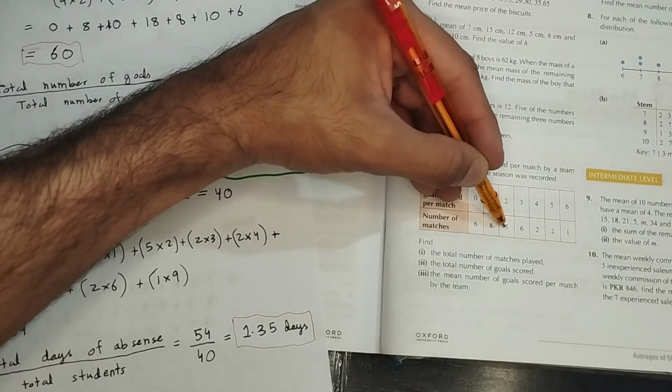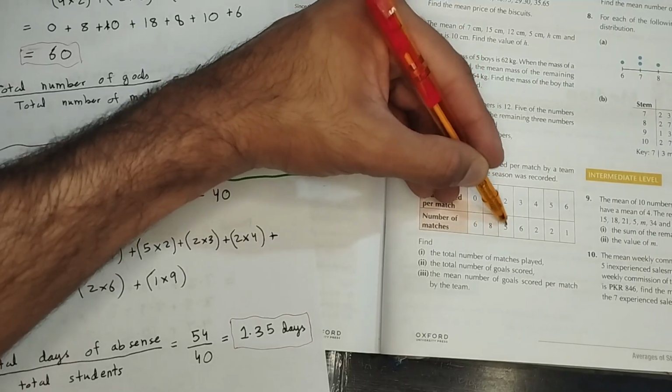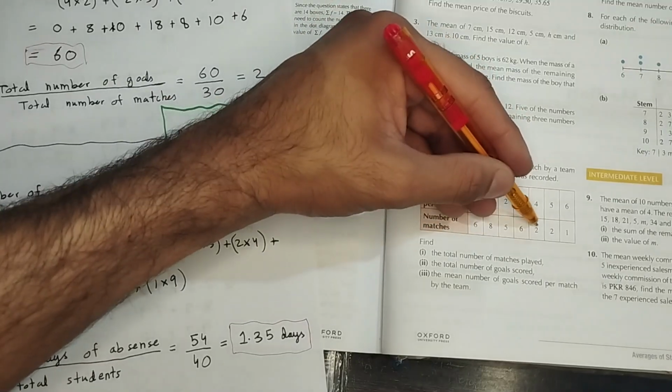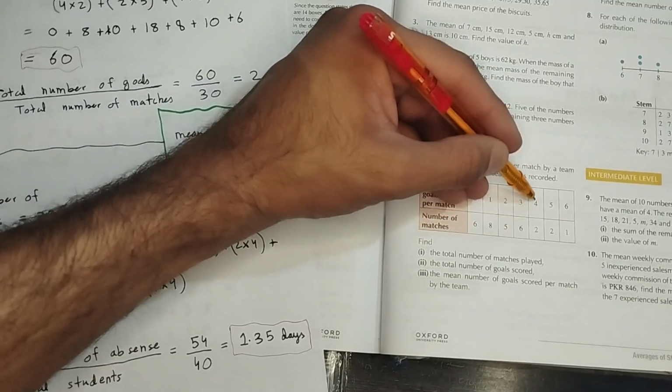2 appeared 5 times, right? So 2 is our value and 5 is its frequency. 3 is our value and 6 is its frequency. 4 is our value and 2 is its frequency. 4 appeared 2 times. That's what it means.